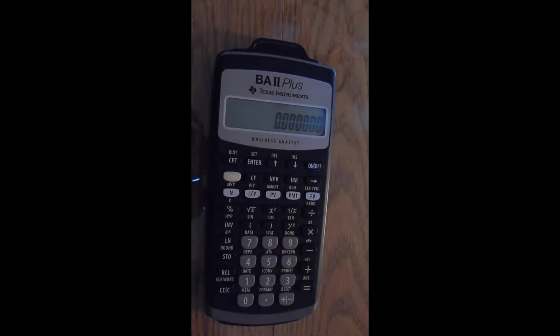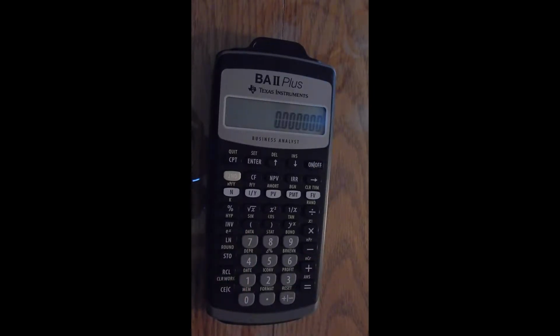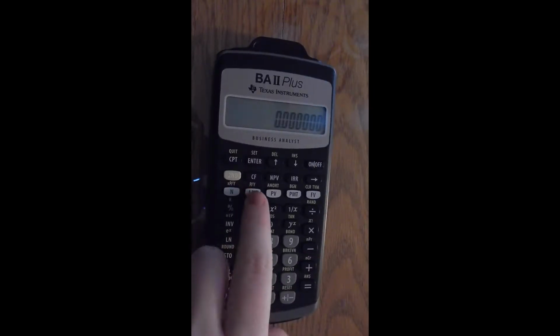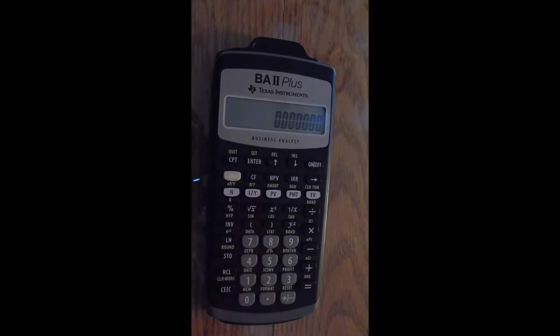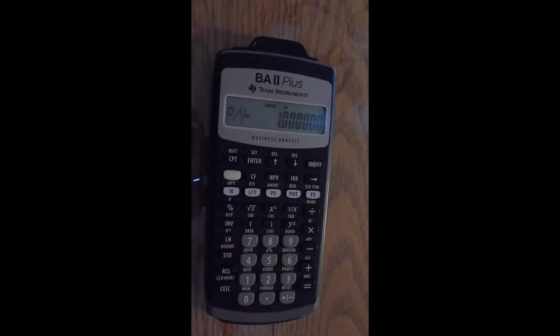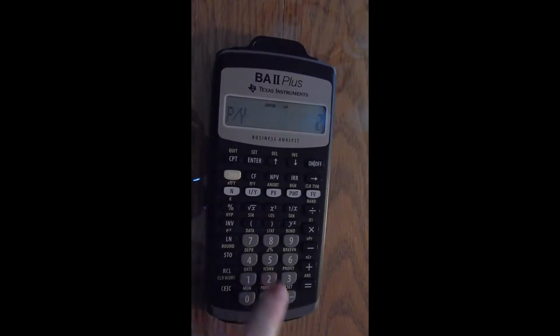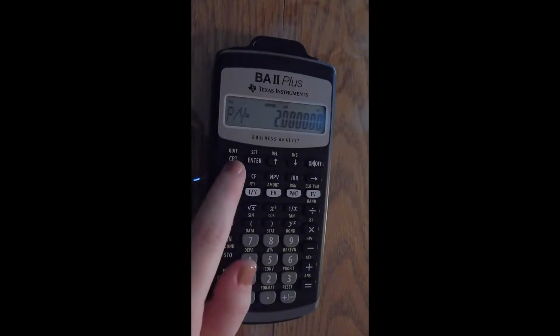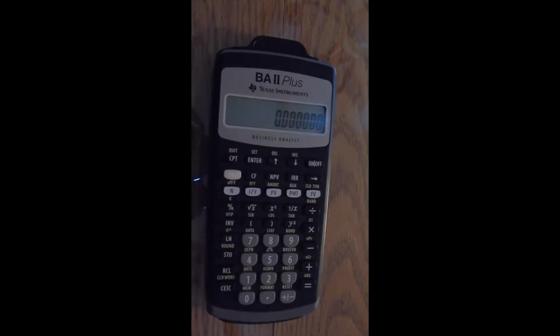So for this first question, we know that it's asking us to calculate the present value of a bond. And since bonds pay coupons out twice a year, we need to change our PY to 2 before we start this problem. So to do that, you hit second PY, and right now my calculator has it set for 1. So we want to go ahead and hit 2 and then enter. And then we can get out of that by second quit.